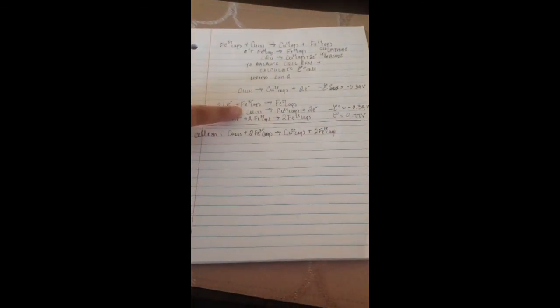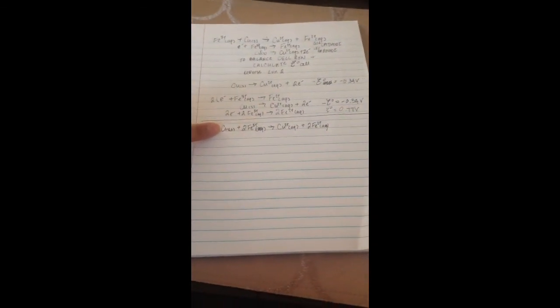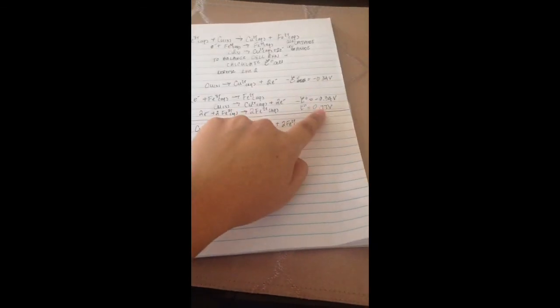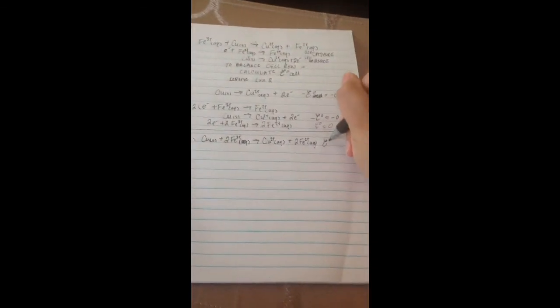Since we combined the 2 half reactions to form a complete reaction, we have to take our standard reduction potentials as well. So our standard cell potential will look like this: negative 0.34 plus 0.77.